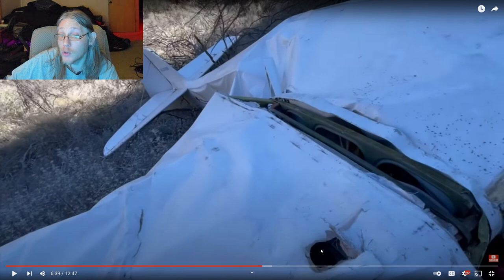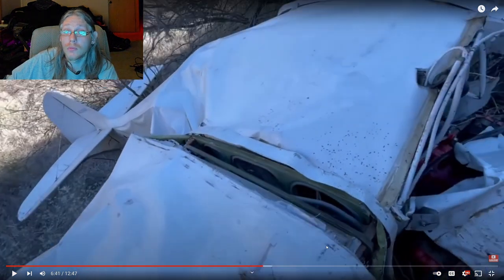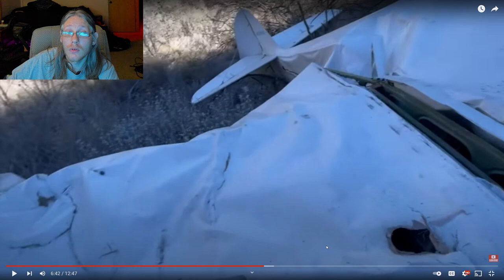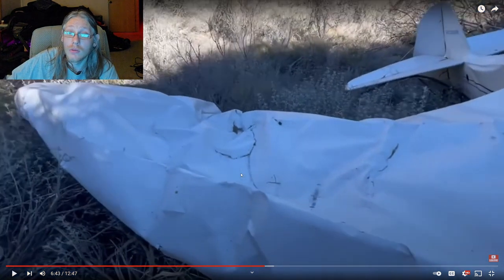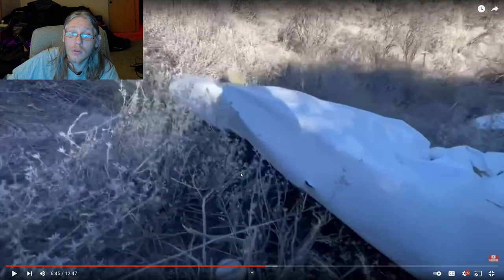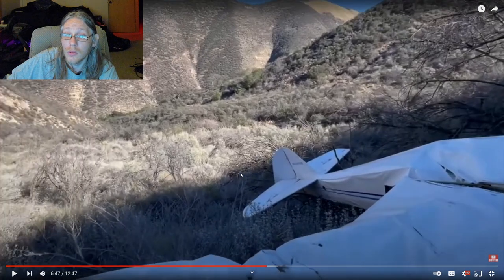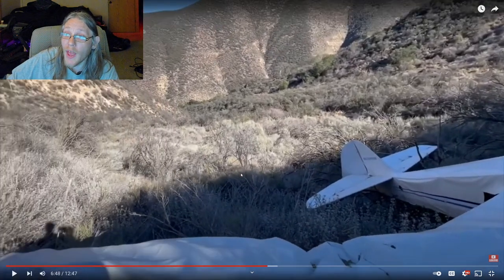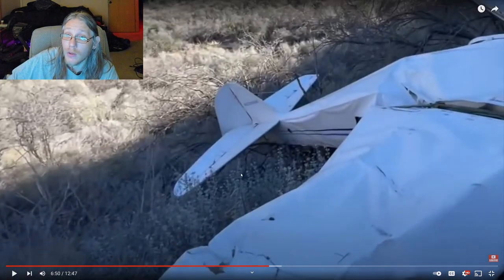I mean, this right here is the fuel cap. Here's where the right-hand fuel tank is. Right-hand fuel tank, but nope. That's just impact damage. That was not upside down. There's just no evidence this aircraft was ever upside down. None. You're full of it.